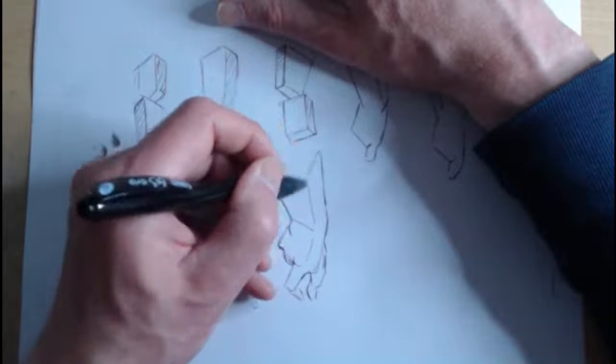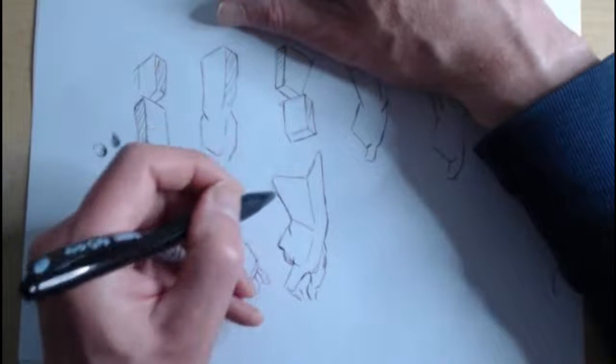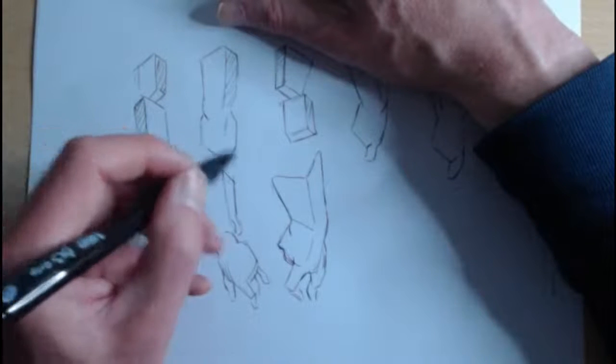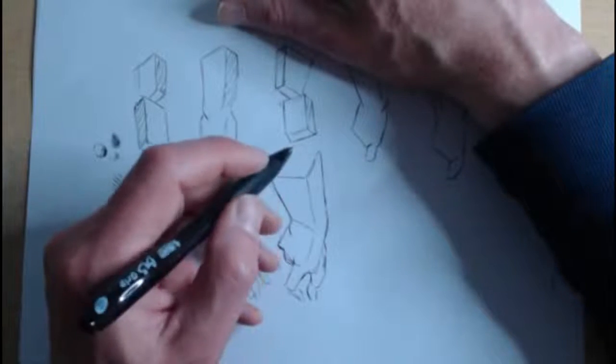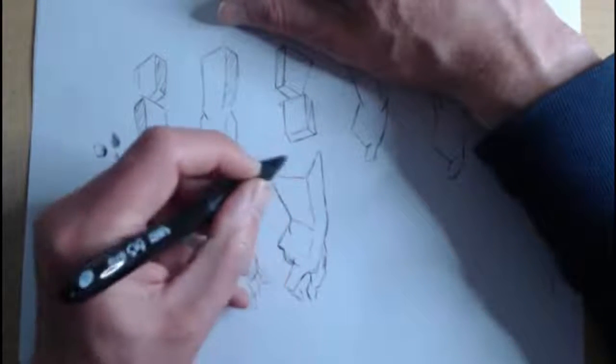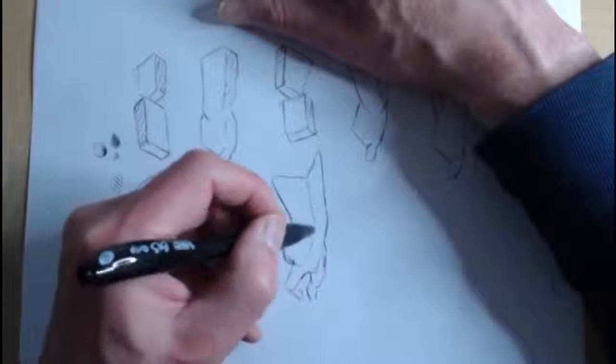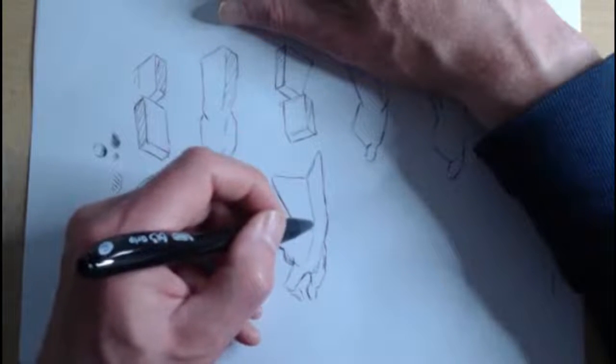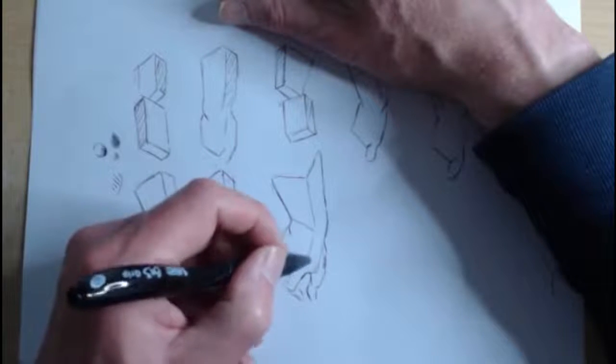So when you look at a real live model, you can see these shapes. That's the purpose of these drawings.